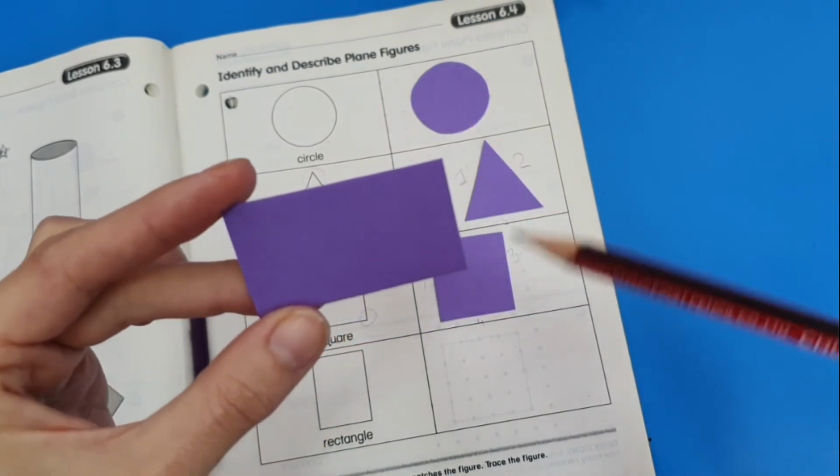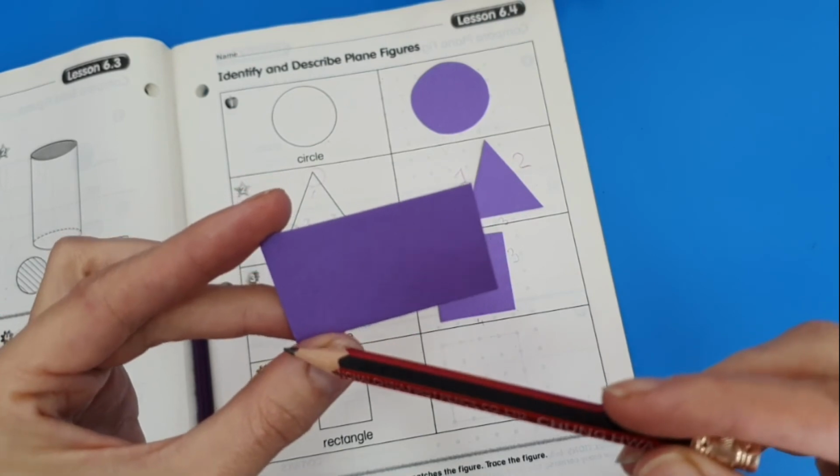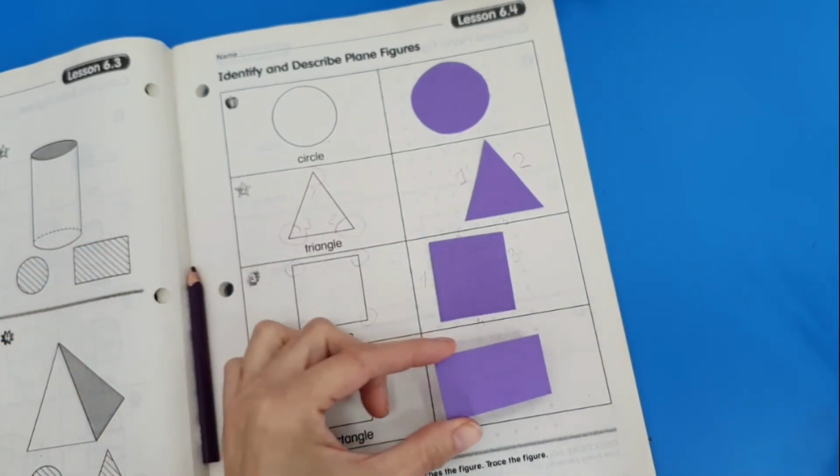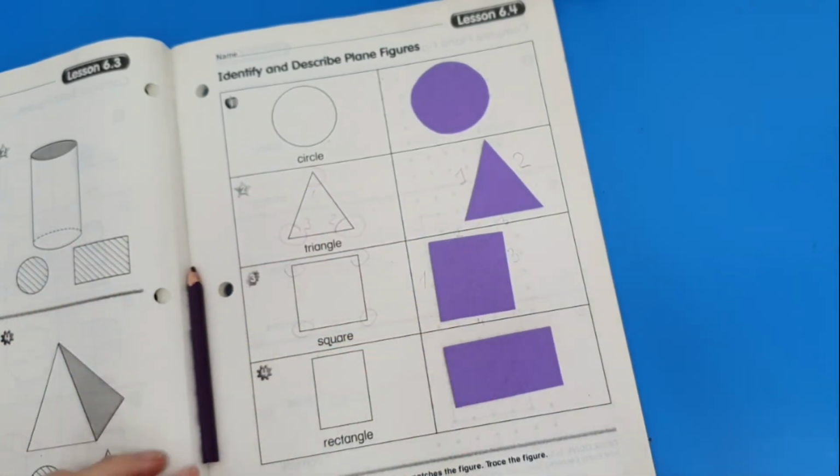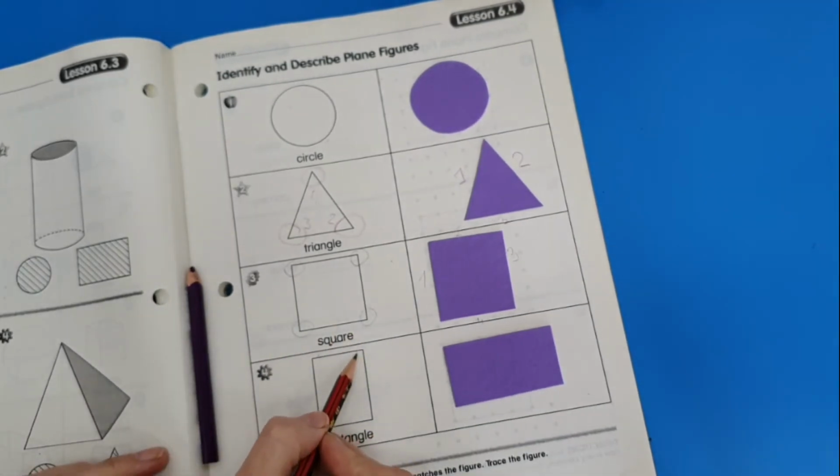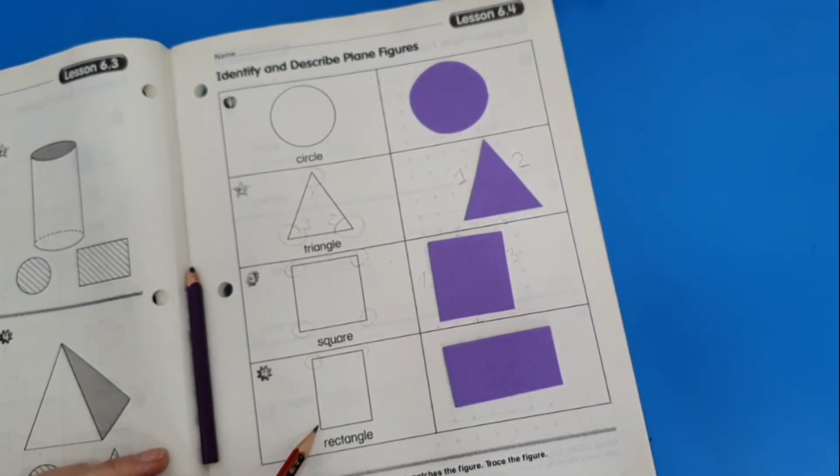1, 2, 3, 4. 4 corners, as the square. So we can count them here also. 1, 2, 3, and 4.